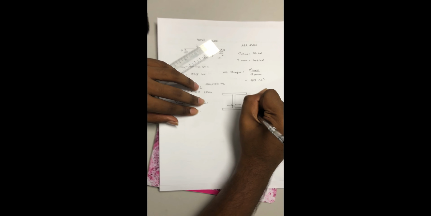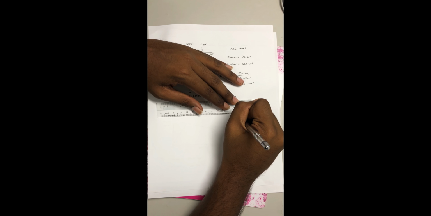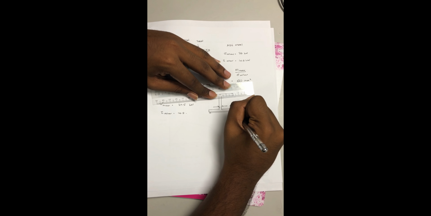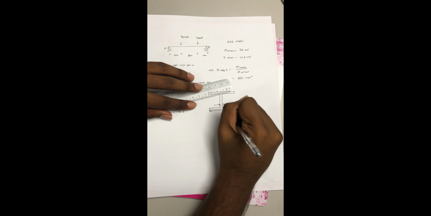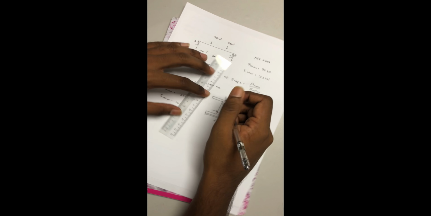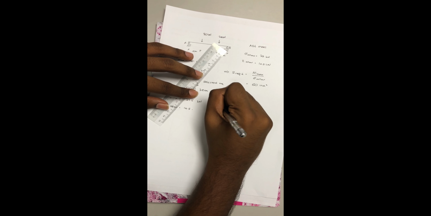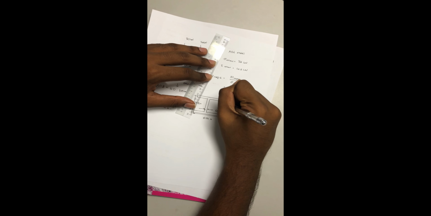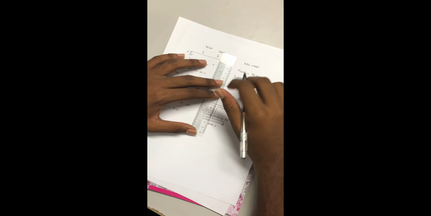Every value is in inches, so it's 0.315 inches, and then the length here is 6.02 inches, and the height is 17.9 inches, and this value is 0.525 inches. So this is the measurement we have for the beam right now.